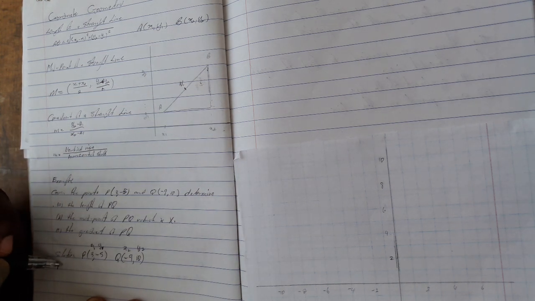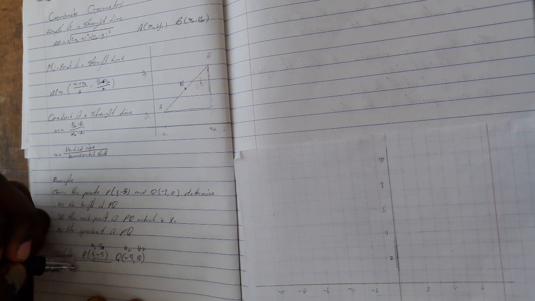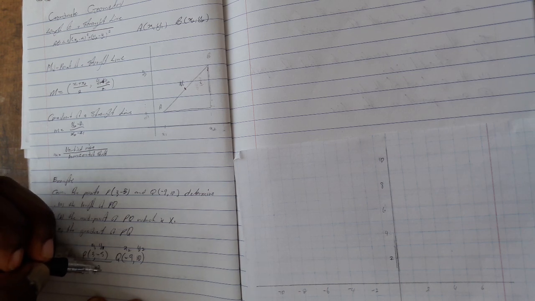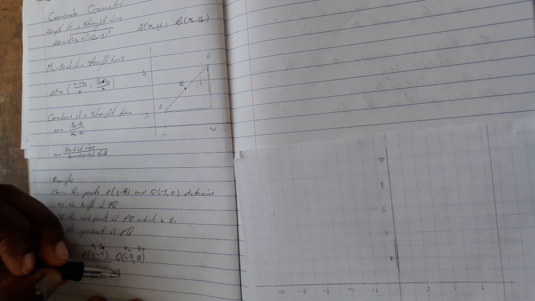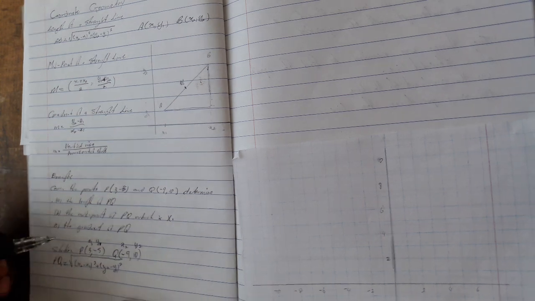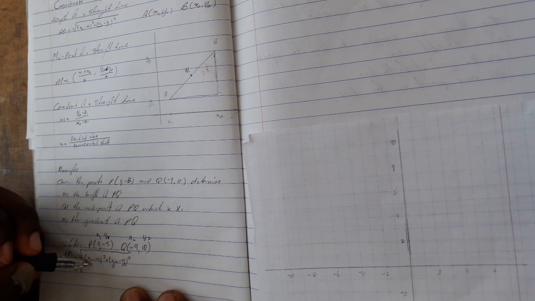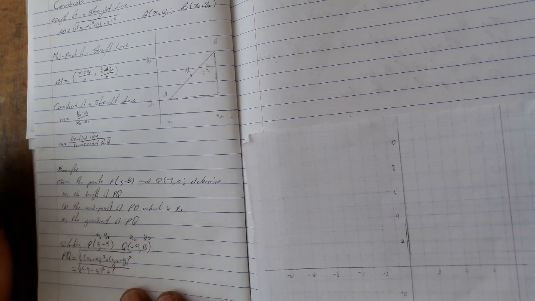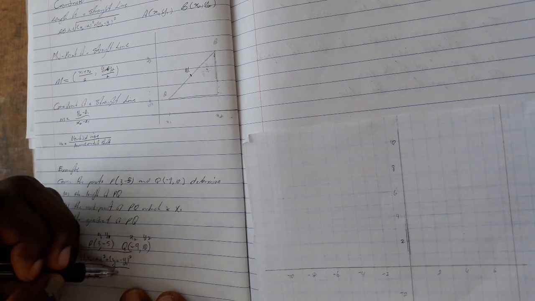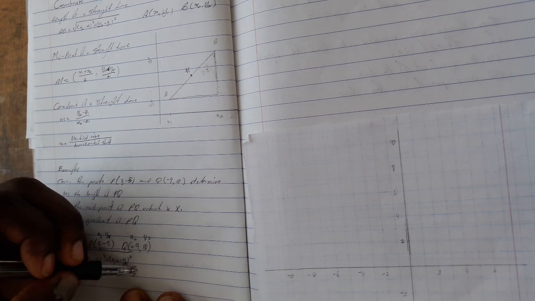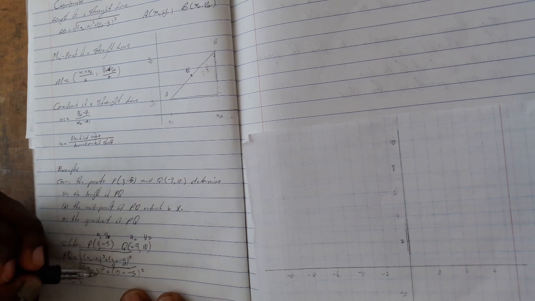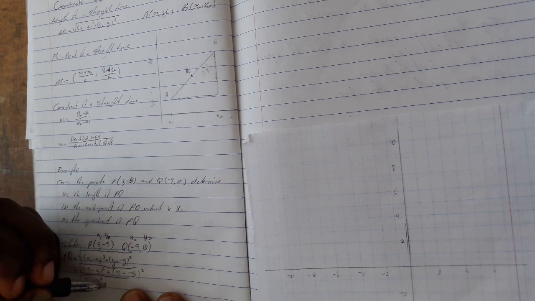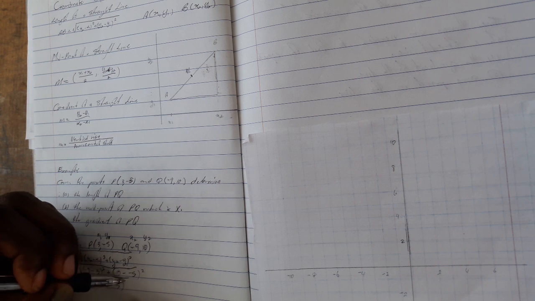If we were to find the length PQ, the formula is the root of x2 minus x1 all square plus y2 minus y1 all square. x2 is minus 9, minus x1 which is 3, all square, plus y2 is 10 minus minus 5, all square. This is minus 12 all square plus 15 all square.